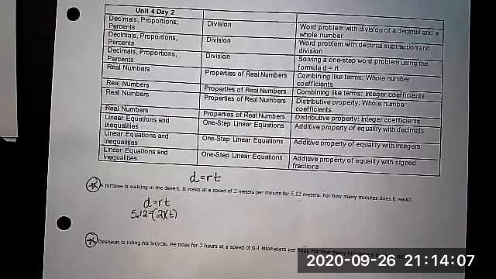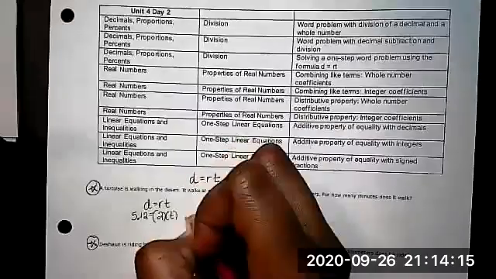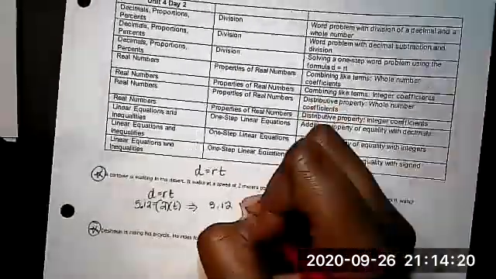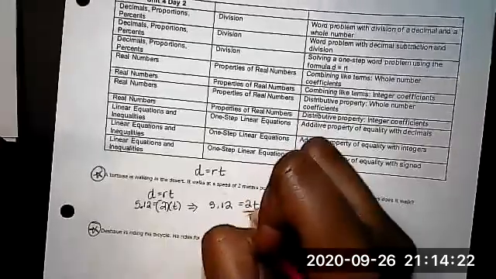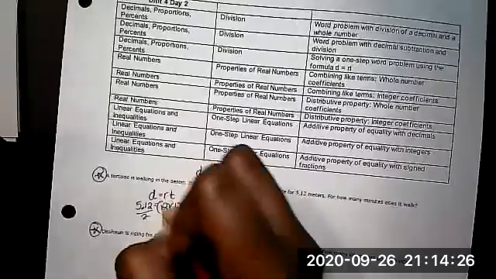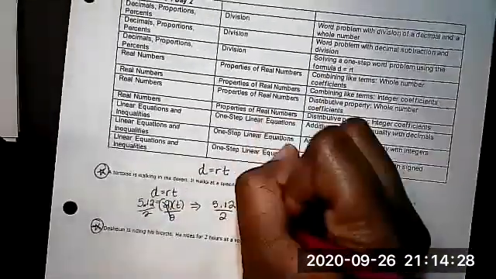Again, you don't have to put those parentheses. You can put 2t, same thing, and then equals 5.12. I'm going to solve for t. Again, it could be 5.12 equals 2t. Divide by 2 on both sides. You would do the same thing here if you solve it that way.